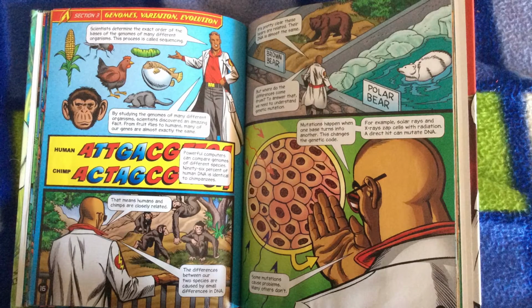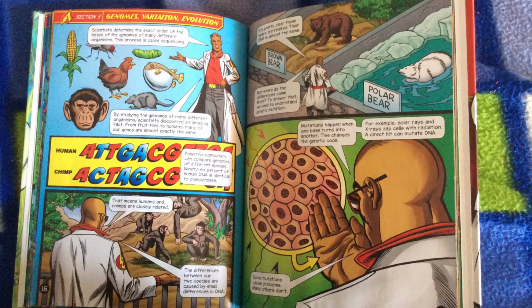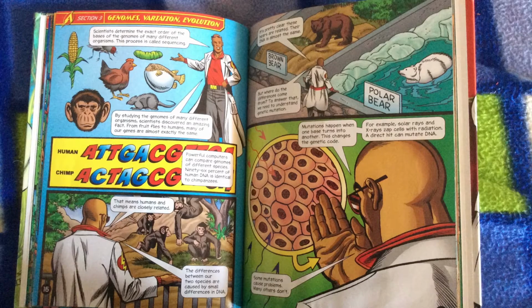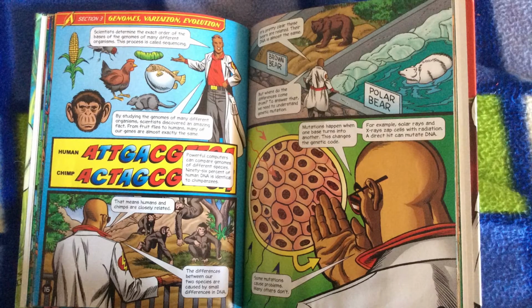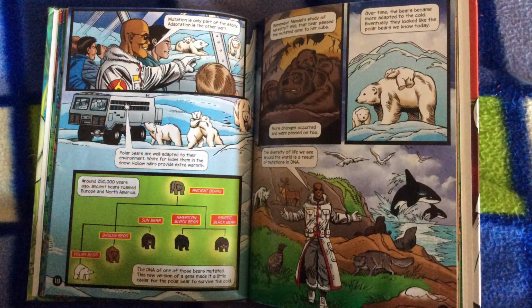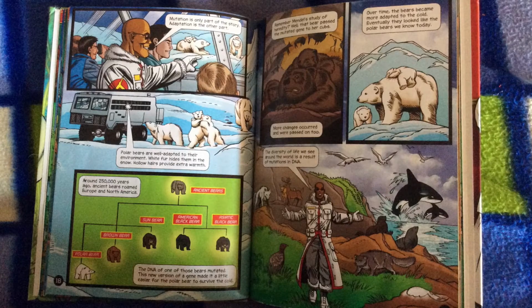For example, solar rays and X-rays zap cells with radiation. A direct hit can mutate DNA. Some mutations cause problems, many others don't. Mutation is only part of the story. Adaptation is the other part.